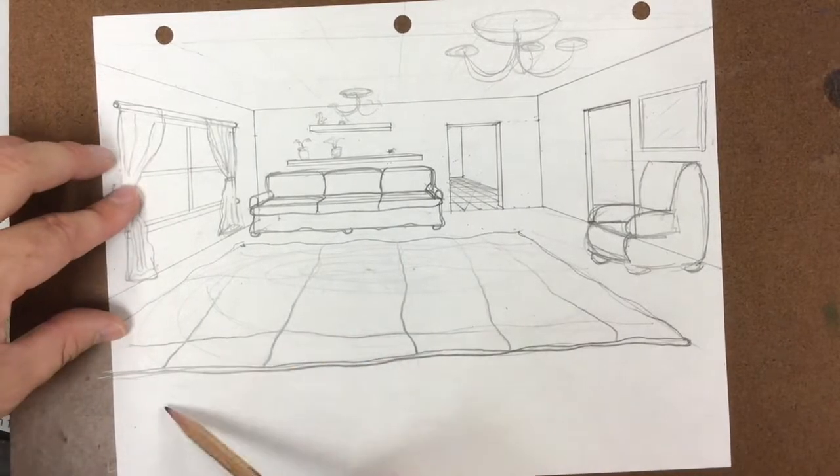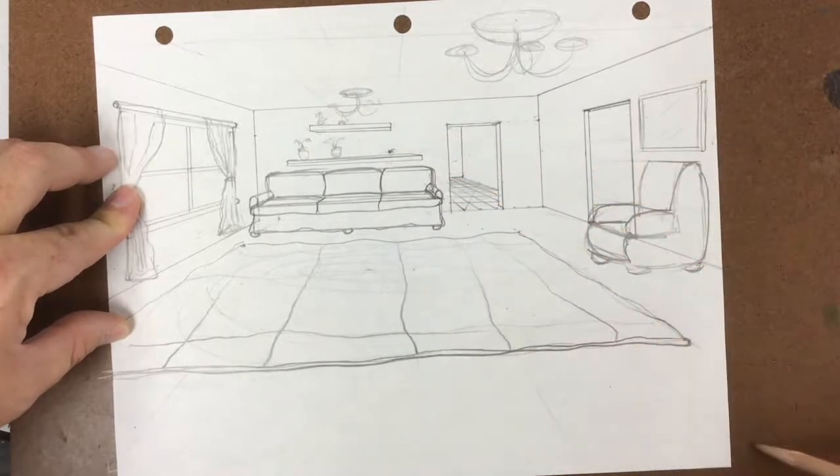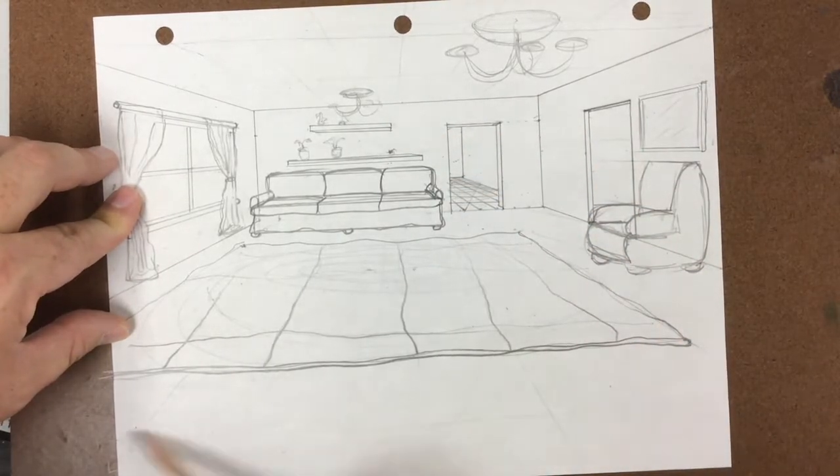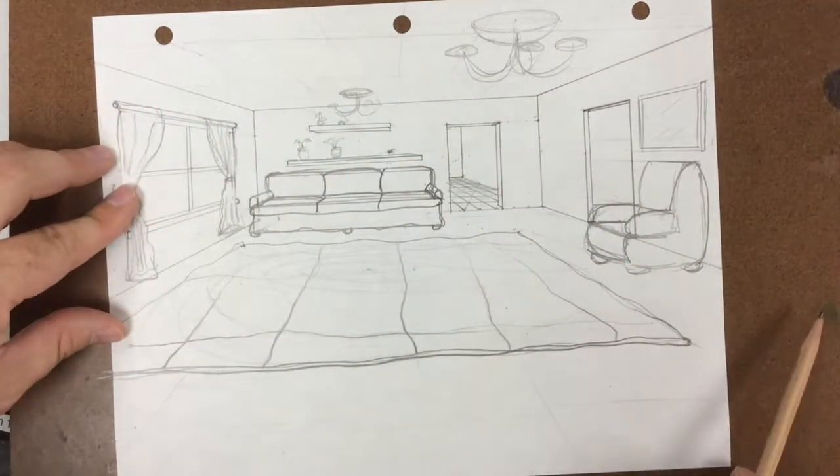Okay. So you can do all kinds of things to your room. You can make it inspired by your own room or a place out of your head. It's totally up to you.